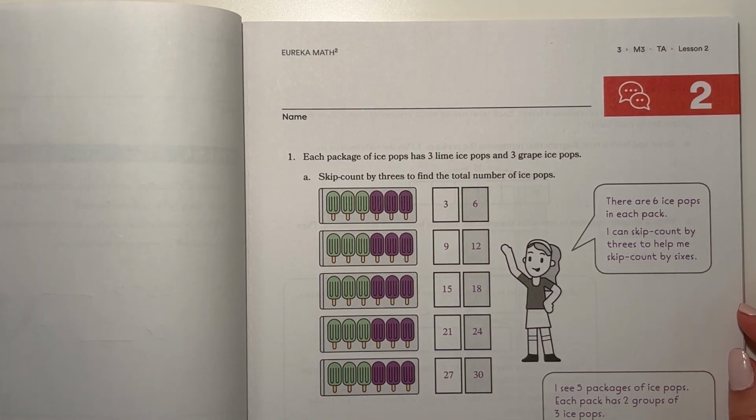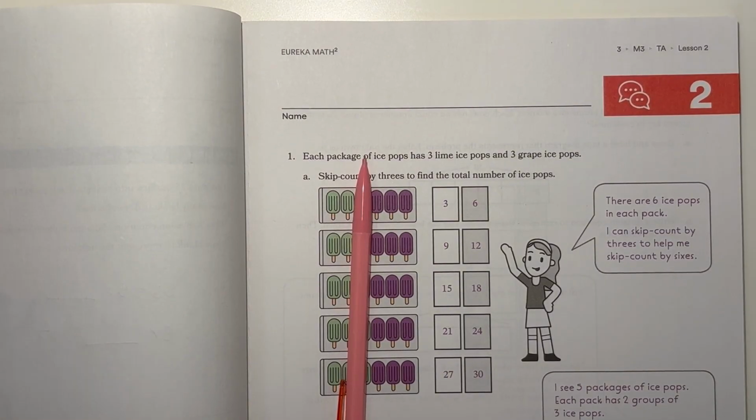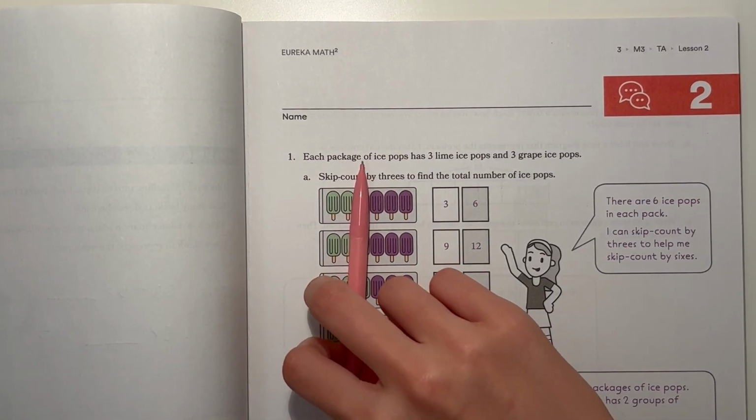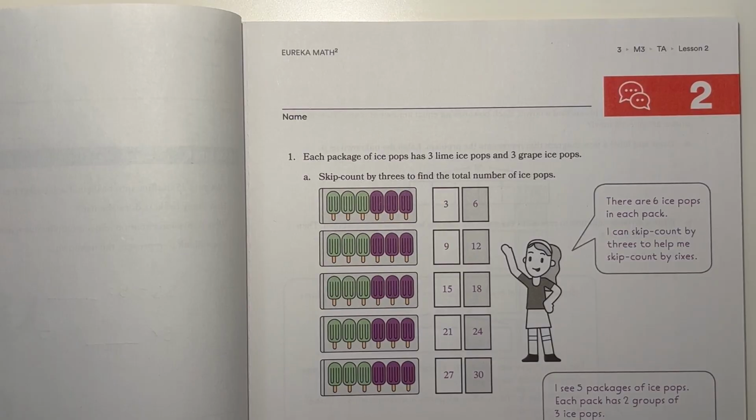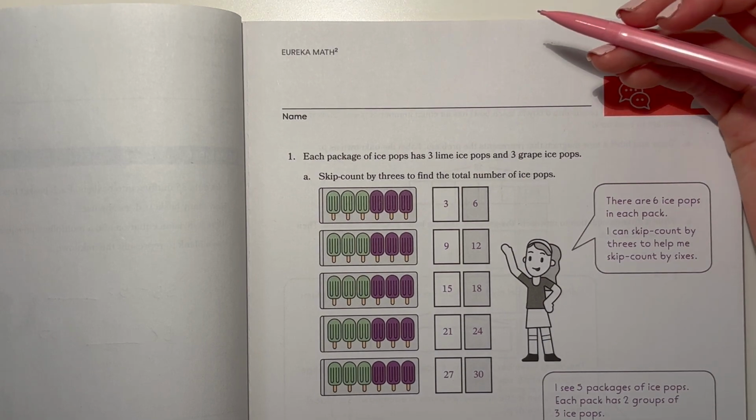This is Lesson 2, explanation part. Okay, number 1, each package of ice pops has 3 lime ice pops and 3 grape ice pops. So A, skip count by 3 to find the total number of ice pops.